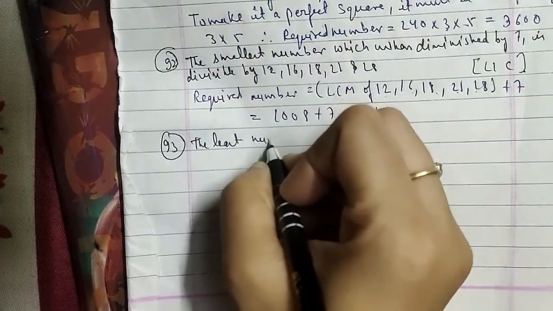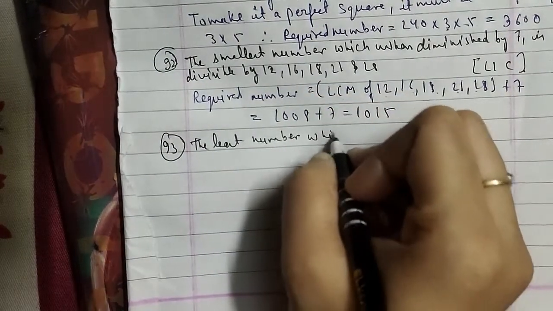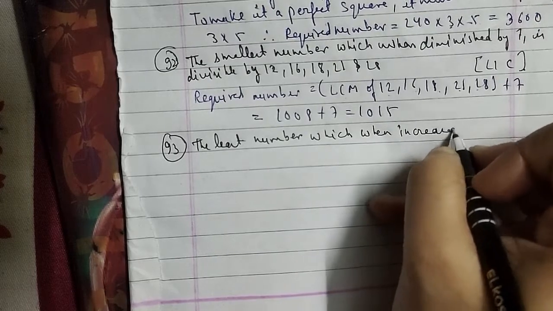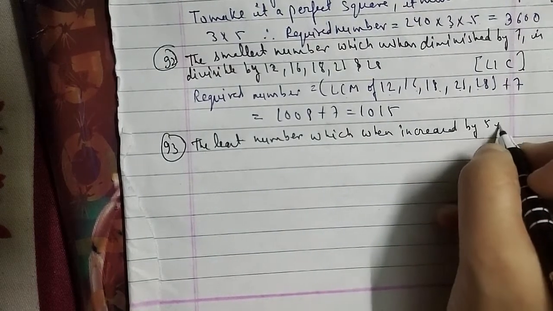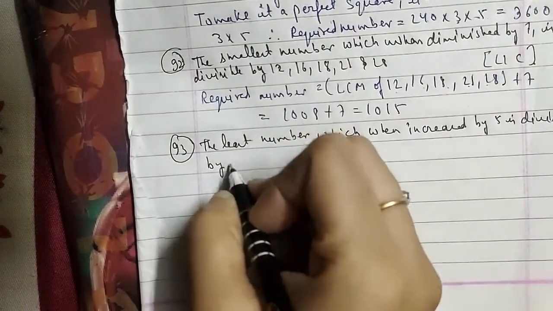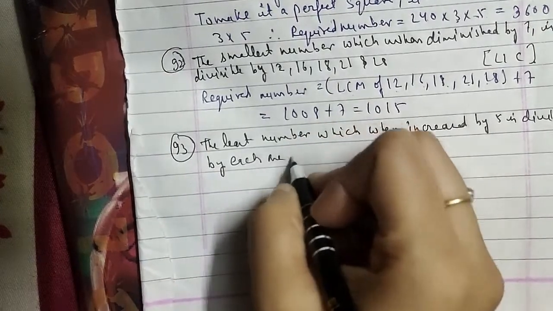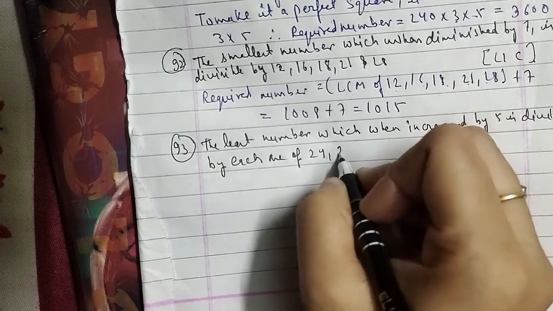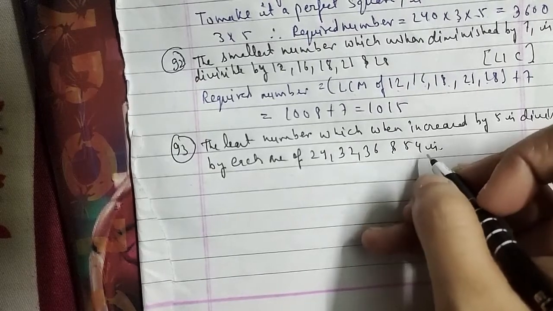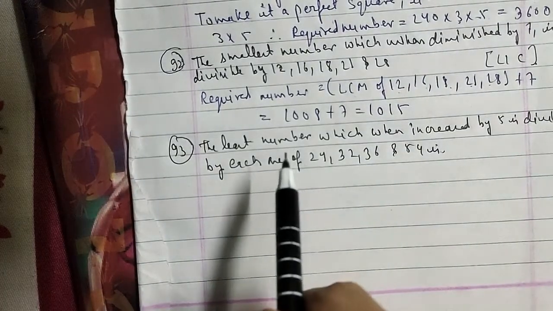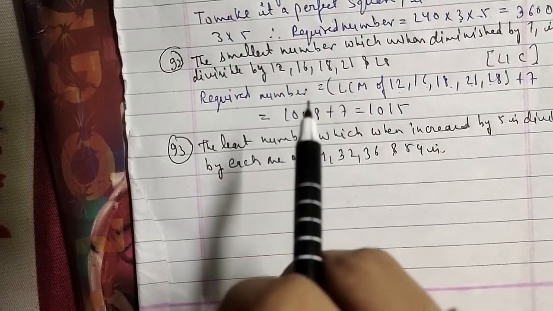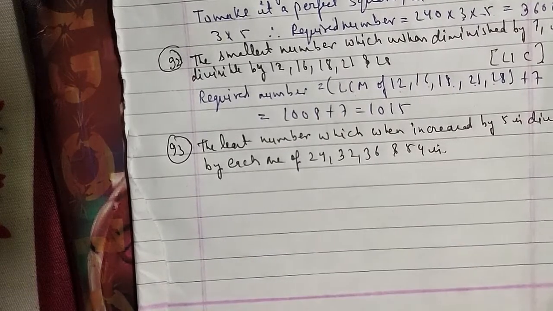The least number which when increased by 5 is divisible by each one of 24, 32, 36 and 54 is. As I told you, the options are 427, 859, 869 and 4320. That is what we have to talk about, and let's go ahead with the solution as well.